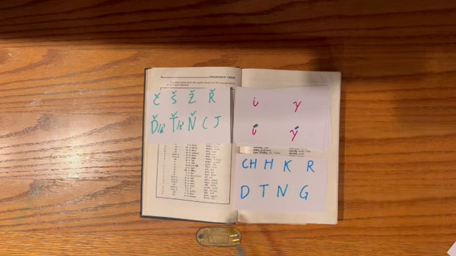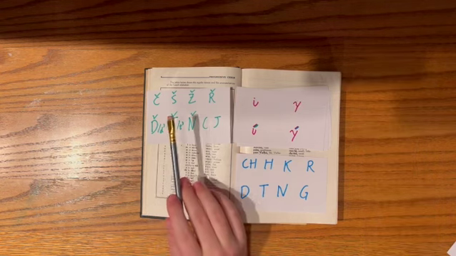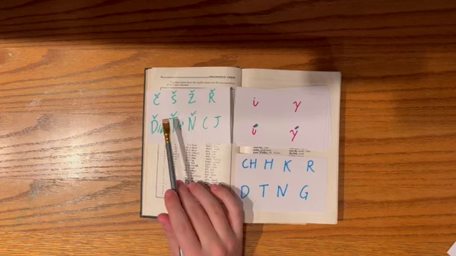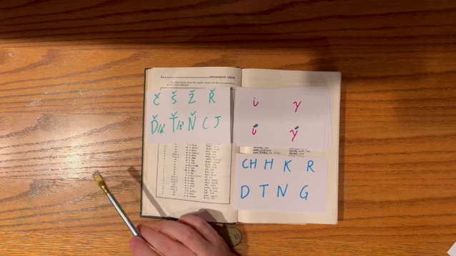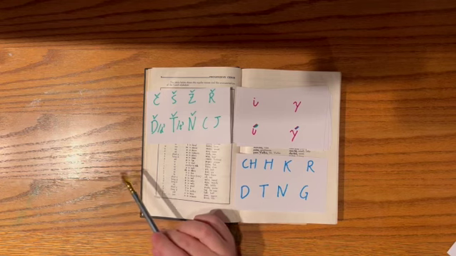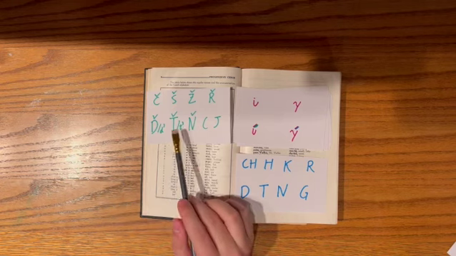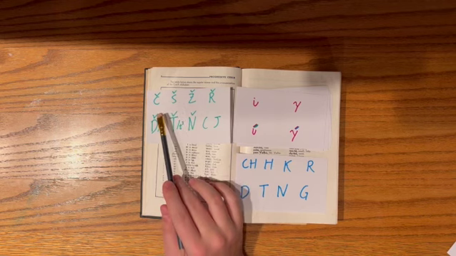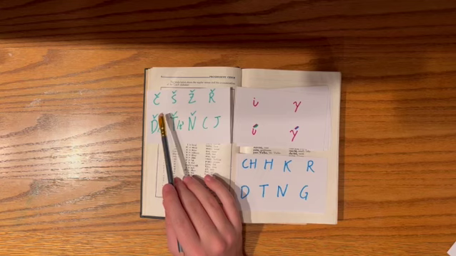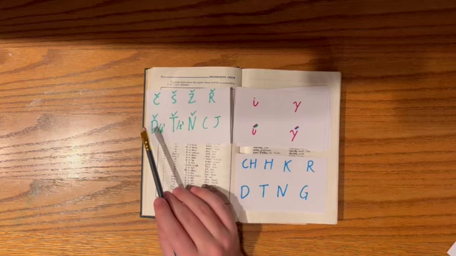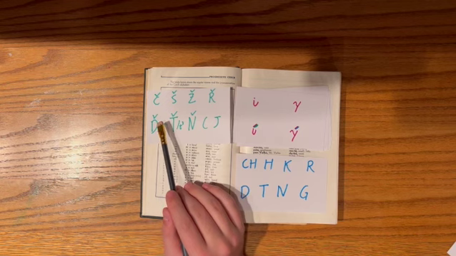Starting with the soft consonants, we have a number that are written with háčeks. For those that are familiar with Polish, these would typically be written with kreskas, with accent marks, or with z's, or in different ways as well.